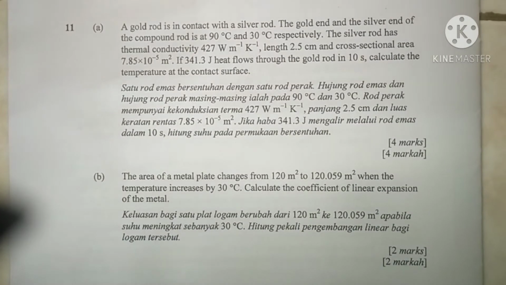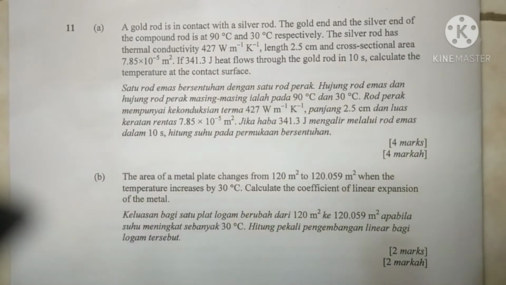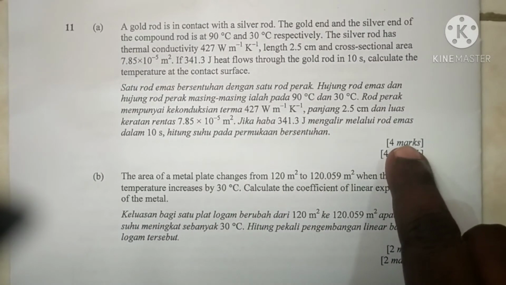The silver rod has thermal conductivity 427 watt per meter per Kelvin, length 2.5 cm, and cross-sectional area 7.85 times 10 to the power of negative 5 meter square. If 341.3 joule of heat flows through the gold rod in 10 seconds, calculate the temperature at the contact surface. It's going to give you 4 marks for section 11A.